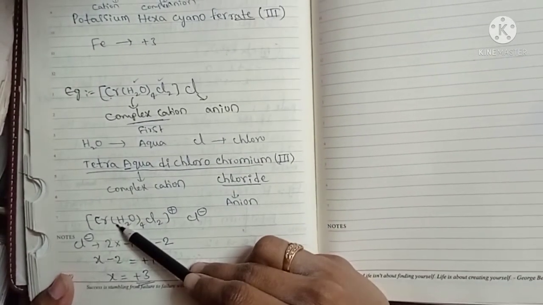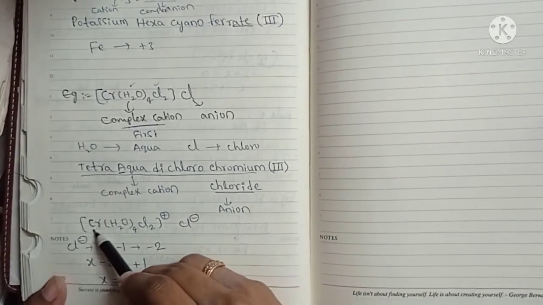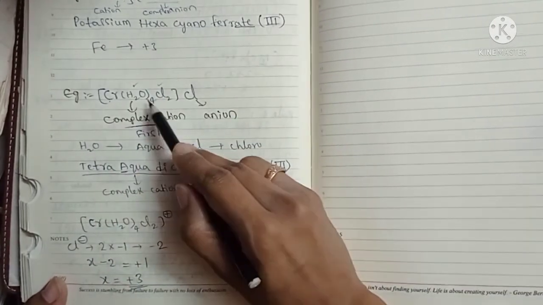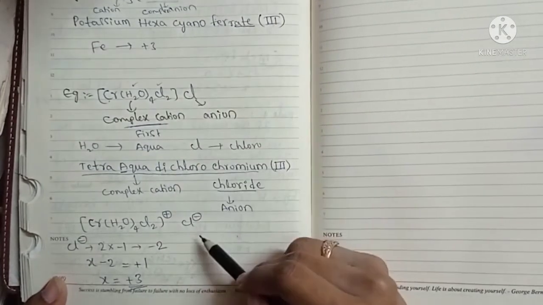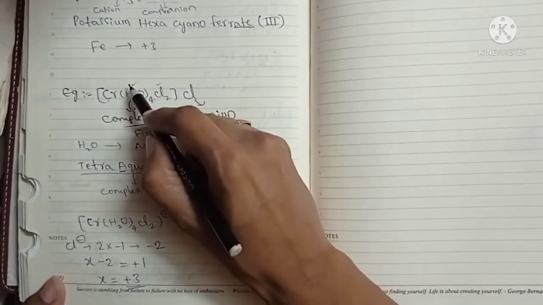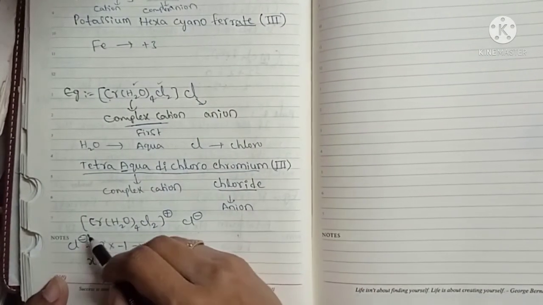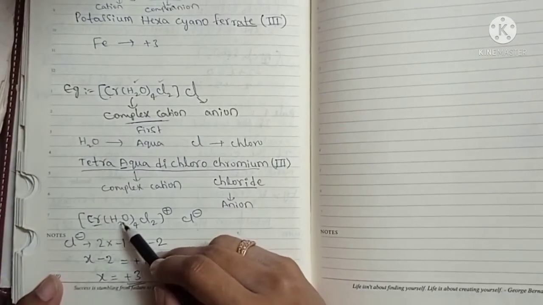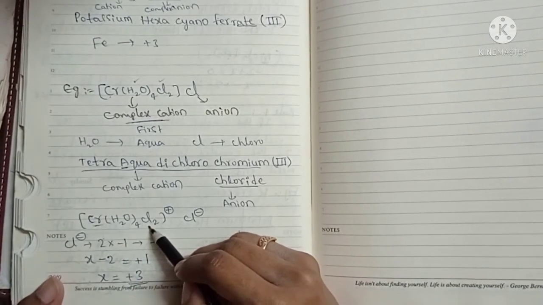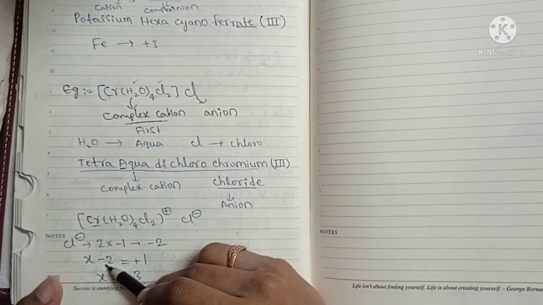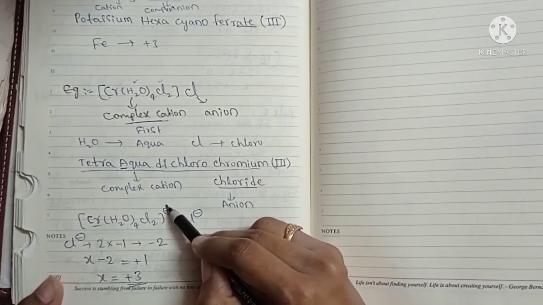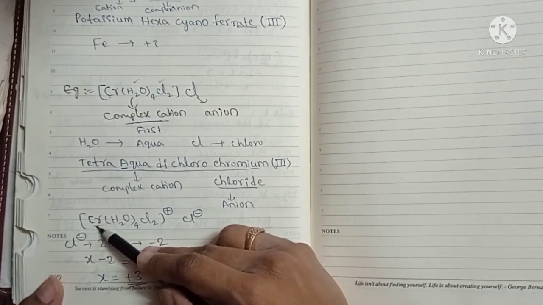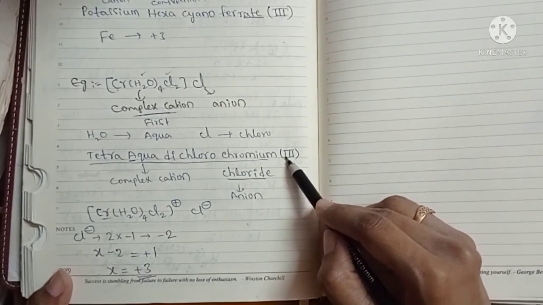How to calculate the oxidation state? See once. This is the chromium, and you don't know its oxidation state. This complex dissociates into [Cr(H2O)4Cl2]+ and Cl-, because Cl contains -1, so this part contains +1. This is the complex cation. Assume that X is the oxidation state of chromium. Water is the neutral ligand and Cl is -1, so -2. X plus (-2) equals the total charge of the sphere, +1, and X equals +3. So the chromium oxidation state is +3, and we should mention it in Roman letters in enclosed brackets.